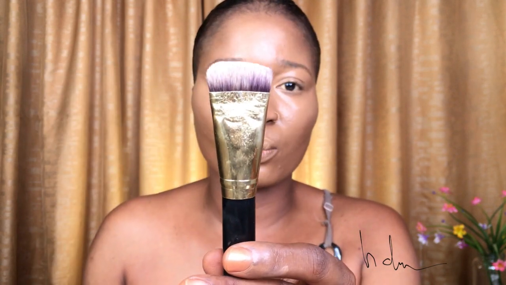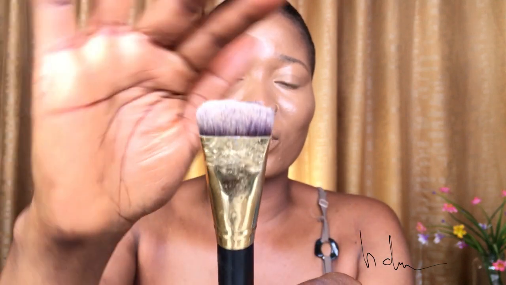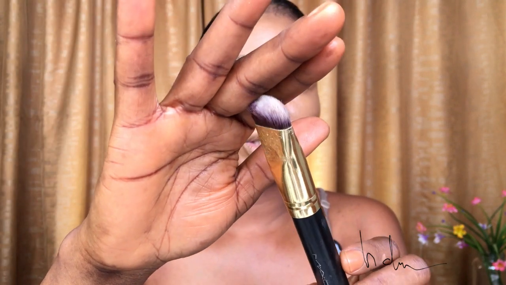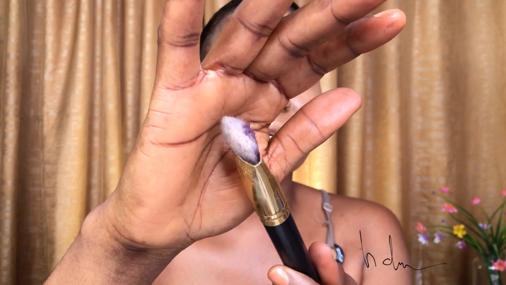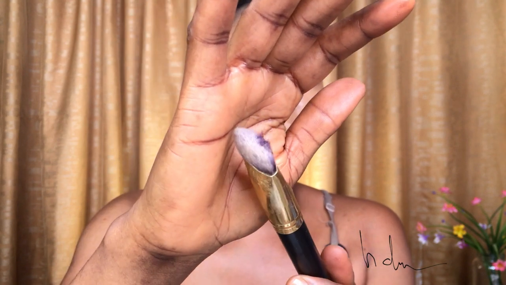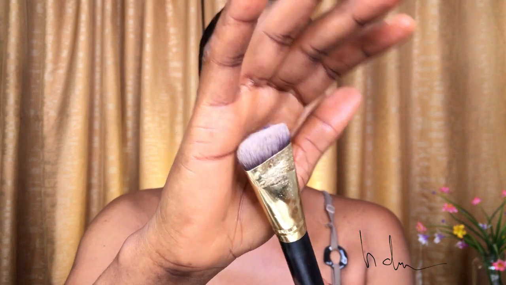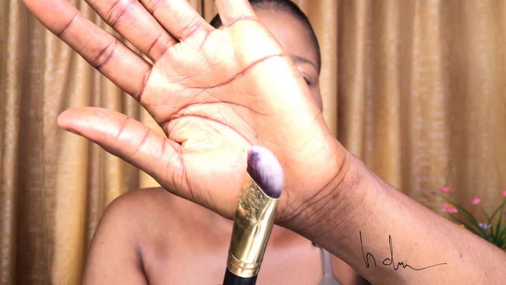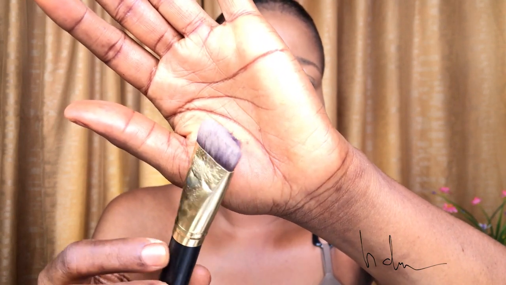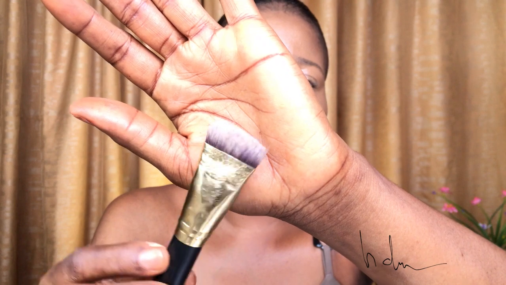And this is going to be our precise contour brush. This is very precise. Like I told you guys earlier, with your contouring, you have to be precise and you have to be very intentional. You have to know where you are placing the product, you have to know why you are placing it there. So you are going to be using this type of brush for your contouring because of the placement and the precision.